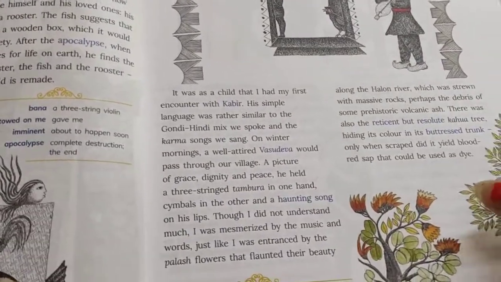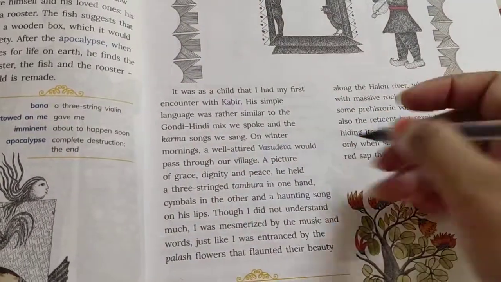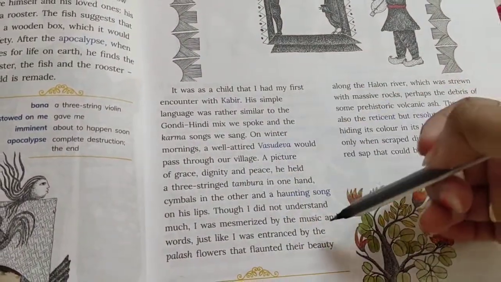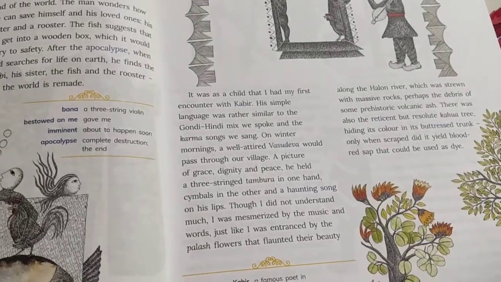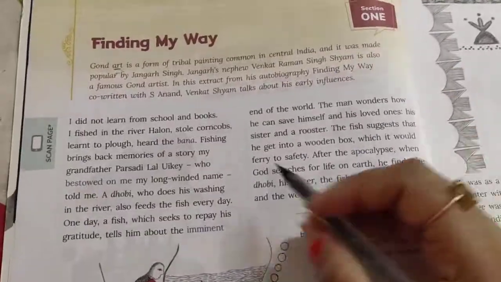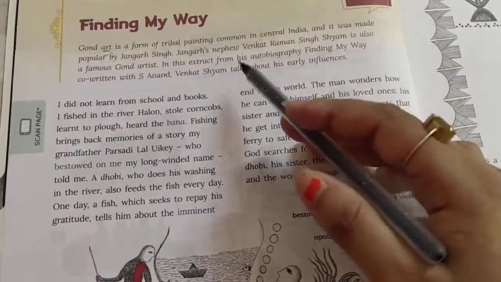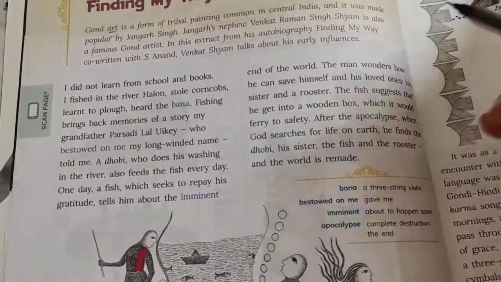You can see who Kabi and Vasudeva were. There are so many words, and you have to read all of this. I hope you remember the story. I did not learn from school and books, Venkat Raman Singh, Sam is telling.